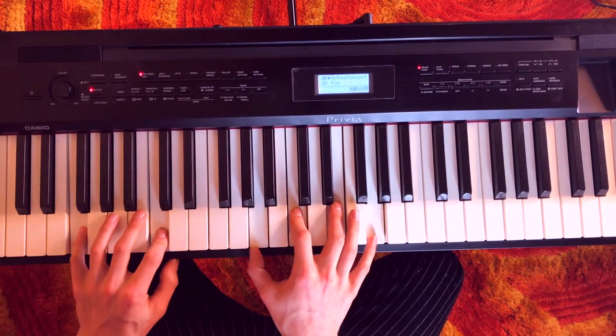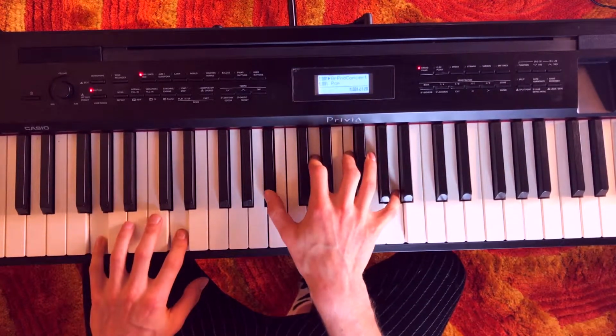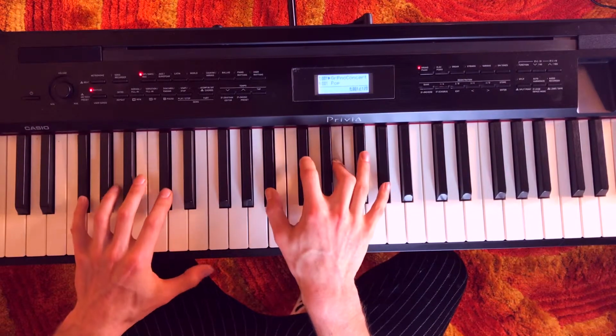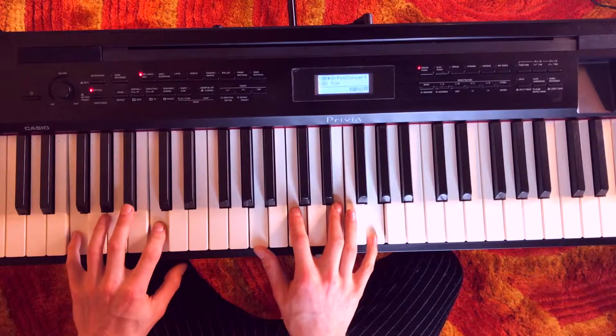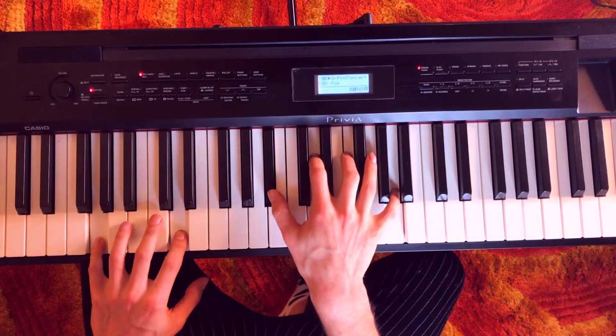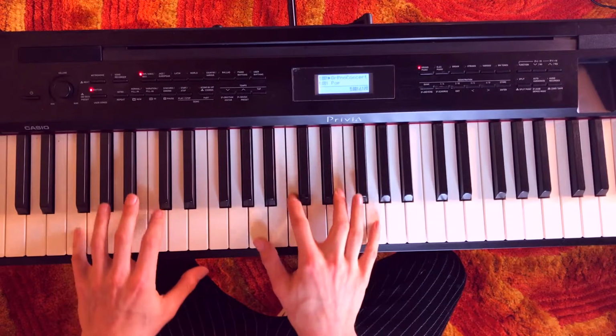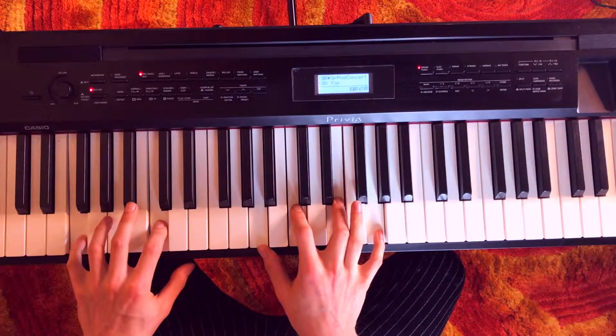So now we're going to tritone sub it. Here we go. G minor 9. G flat 9 resolved to F major 9. One more time. Yes. Boom. So there you go.